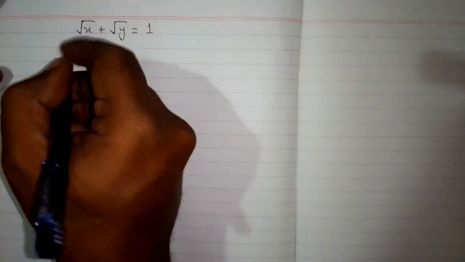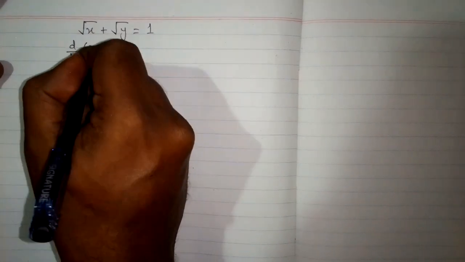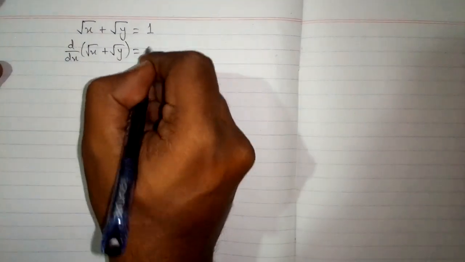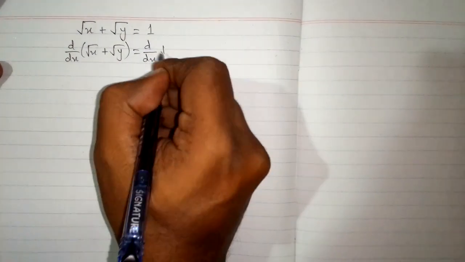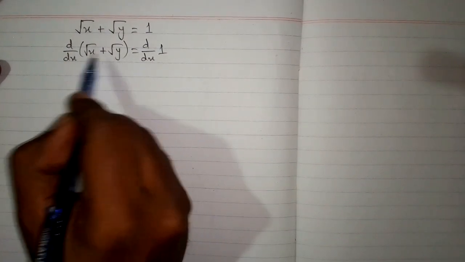In this video we will differentiate an implicit function which is square root of x plus square root of y equals 1. So first of all we will apply derivative on both sides, and then apply this derivative on both the terms.